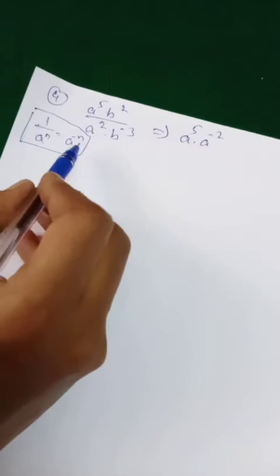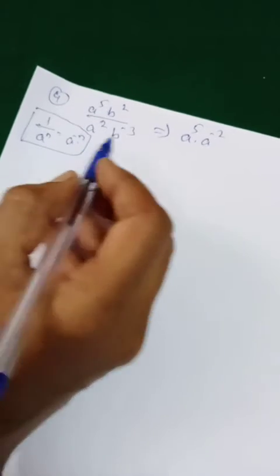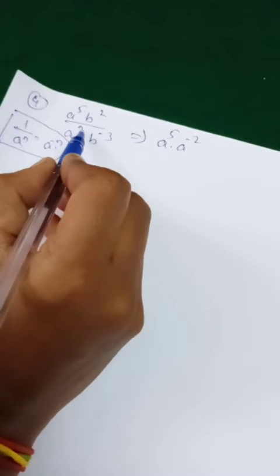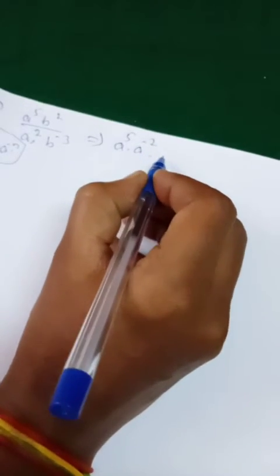This is the formula: 1 upon a raised to n is equal to a raised to minus n. So that formula I am applying here. That is 1 upon a to the power 2 is nothing but a to the power minus 2, into b square, you write as it is.